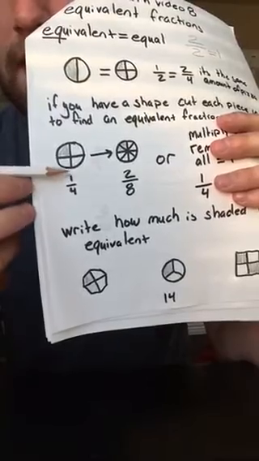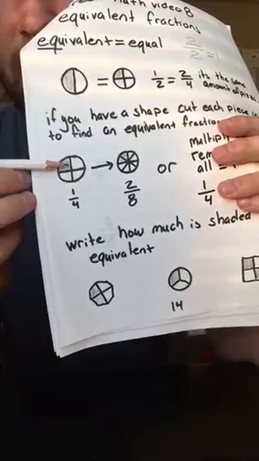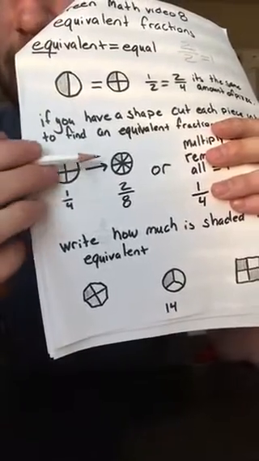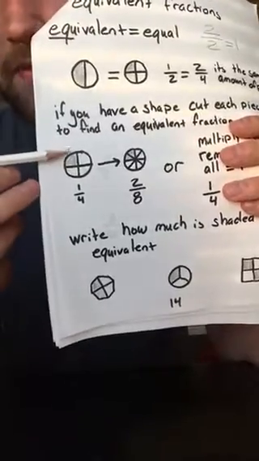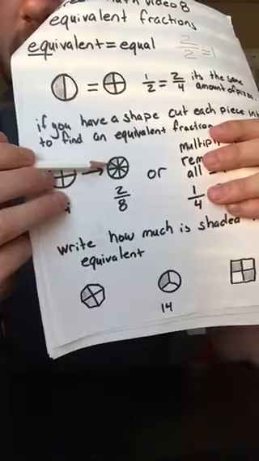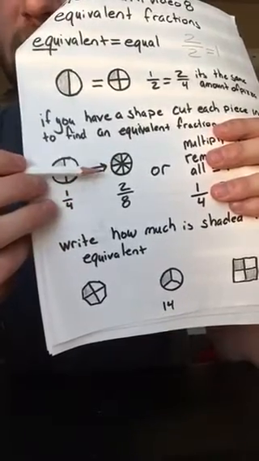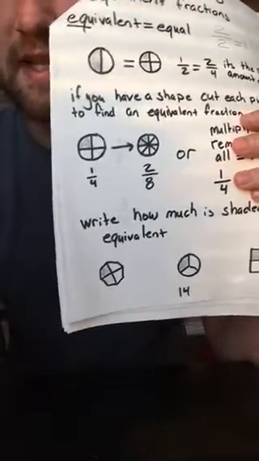Okay, and then we just match the shape. So we've got that much shaded there, so I shade that much in there. Okay, even though it's 1 piece there, it's not going to be 1 piece there because the sizes of the pieces are different. Okay, you got to match how much is shaded, so then it's the same amount of pizza.